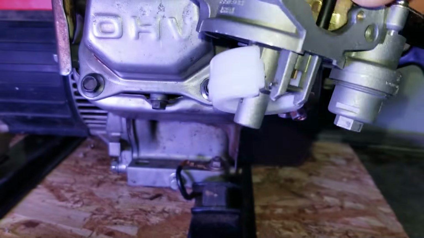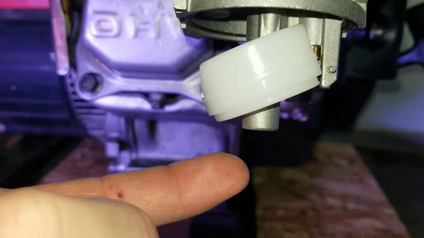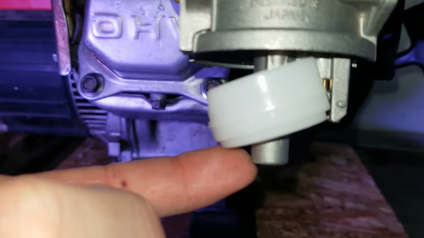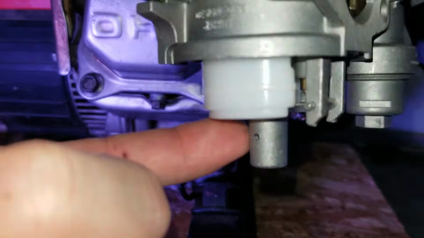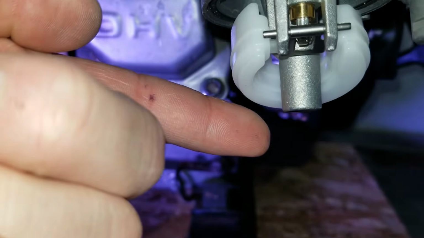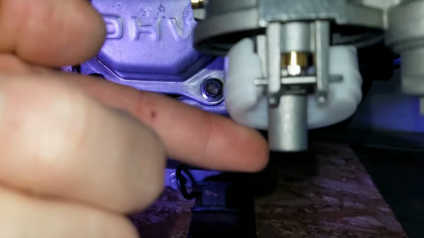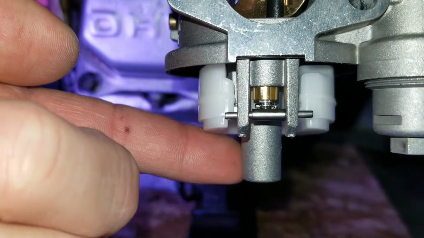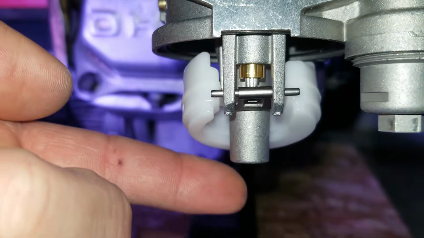If you've never seen inside a carburetor, there's a float here, and when gas fills up inside the bowl, it lifts this float. As it does that, as you can see here, that brass area is where the seat is located, and when the float goes up, it pushes this needle up into the seat. And there's an actual needle.